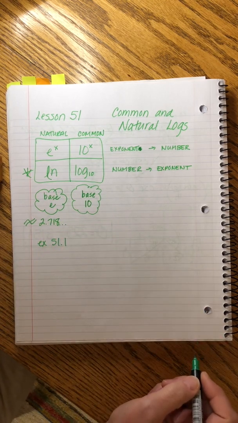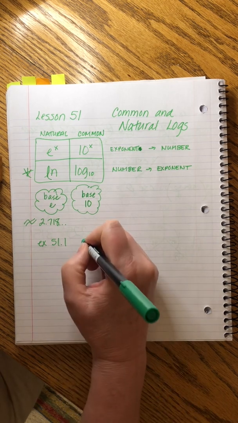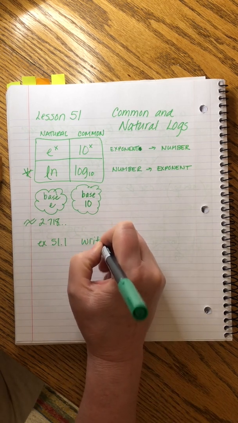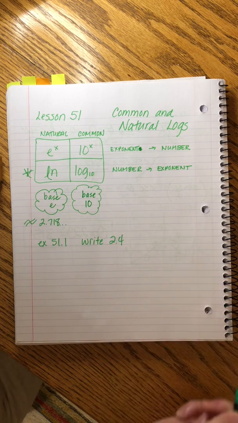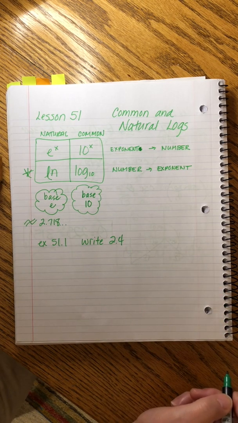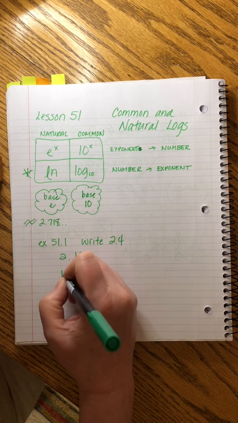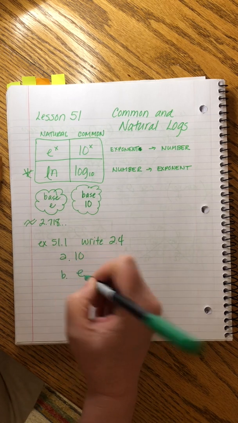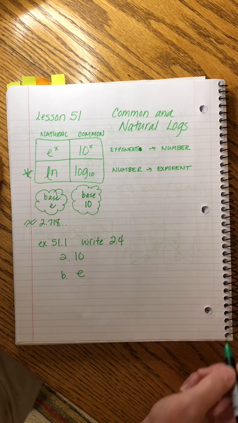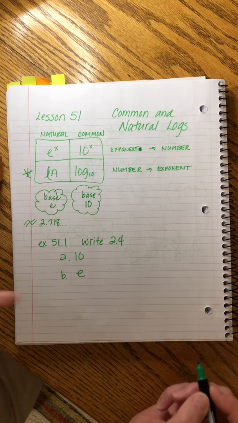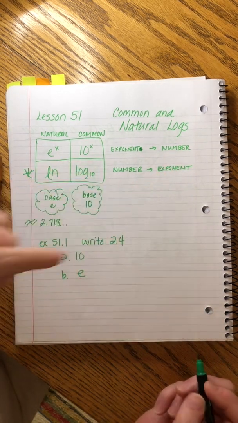51.1, it says, write 2.4 as a power with a base of A, 10, or B, E, the natural log, okay? So the way that you would do this, we have the number, we want the exponent.